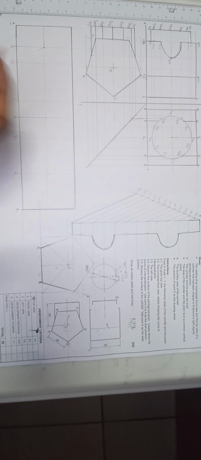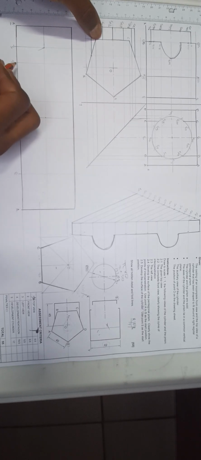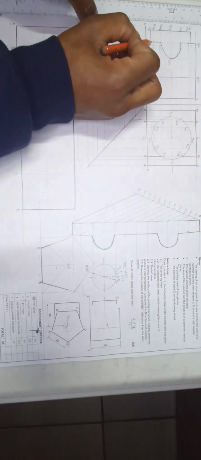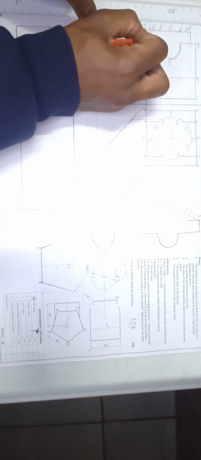Okay, and then at B I have 4 and 2, which is here.